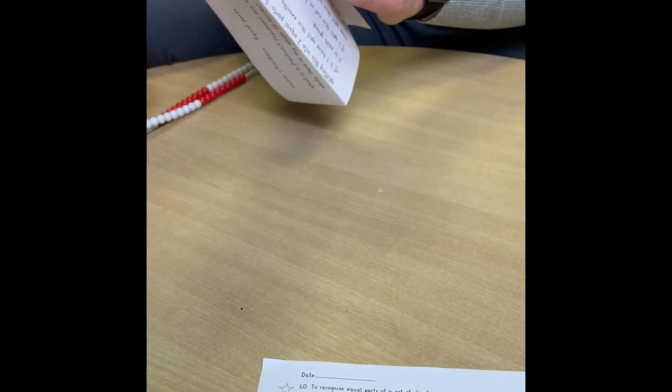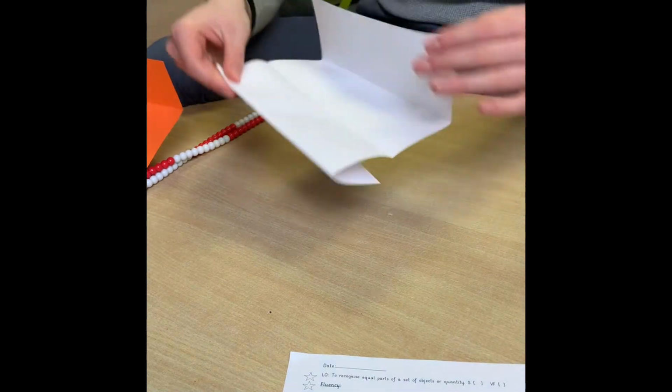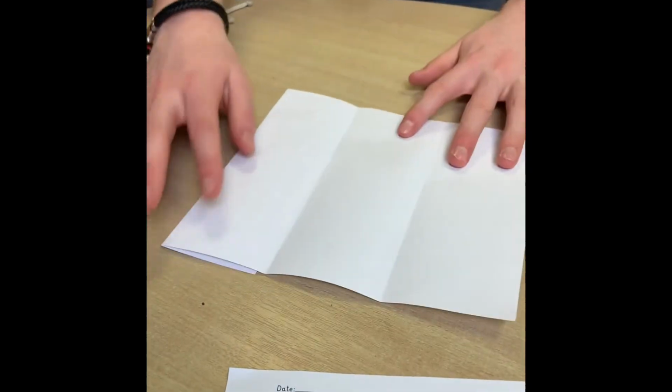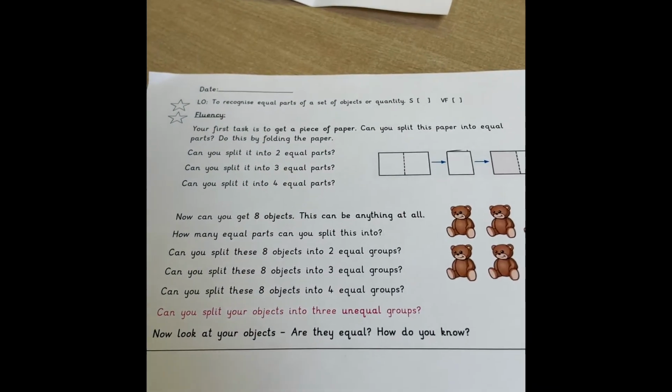And then if you tuck this one away, one, two, three. So that's your little fluency challenge to start with.